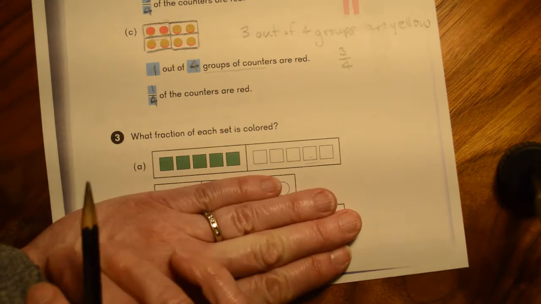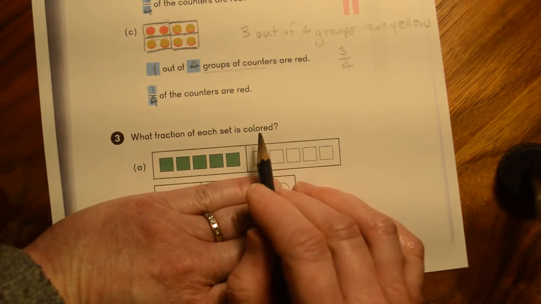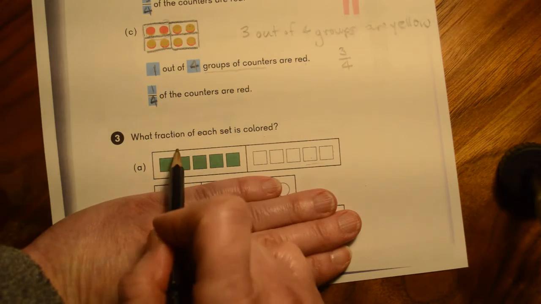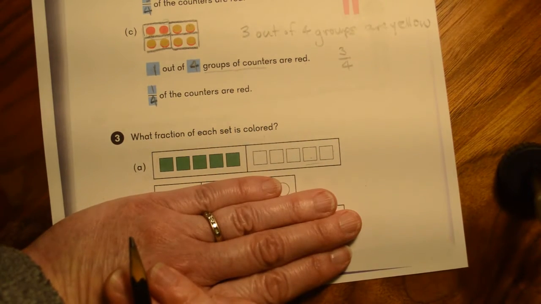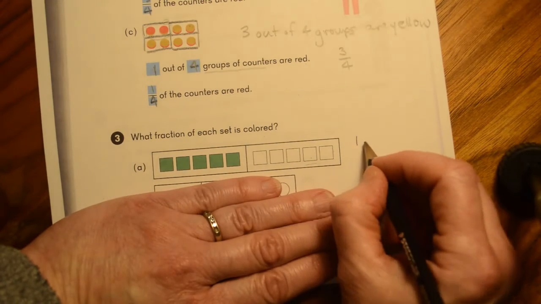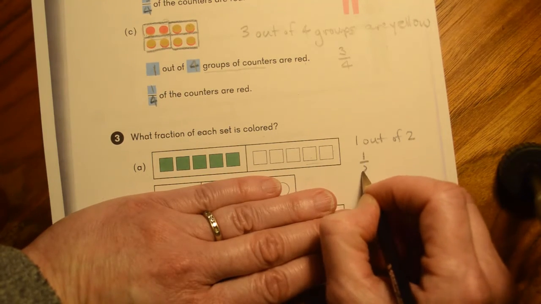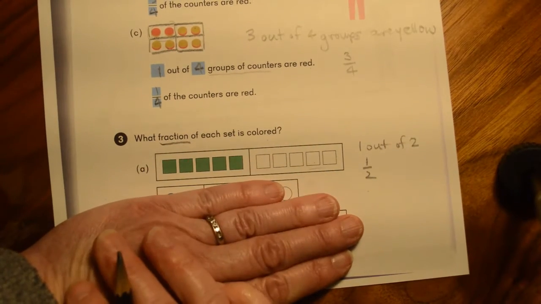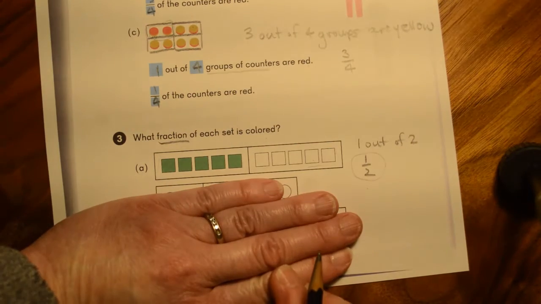So what fraction of each set is colored? In fact, in this particular case, we could say what fraction of each set is green. And so it would be 1 set is green out of 2 equal sets. So this would be 1 out of 2, or typically we would write that half, because it says what fraction, right? Not how many, but what fraction. So we're going to write that as 1/2.